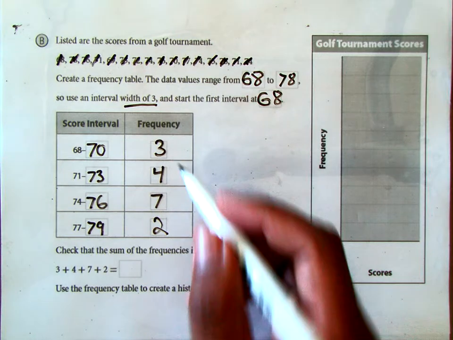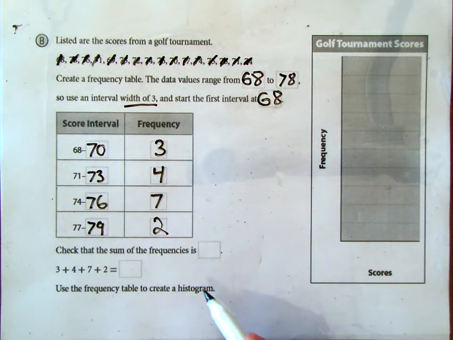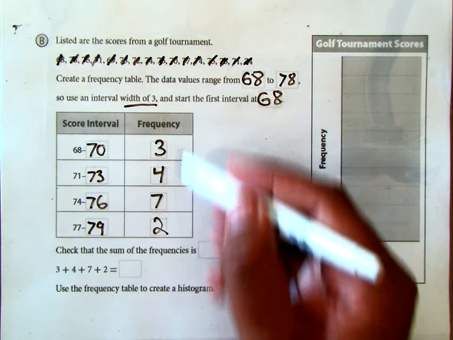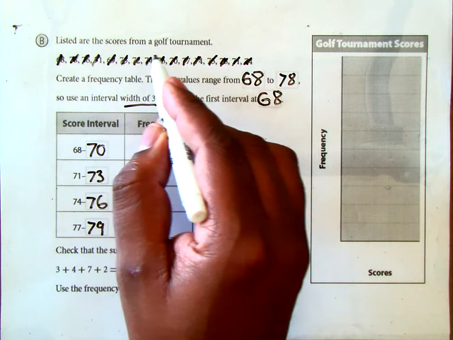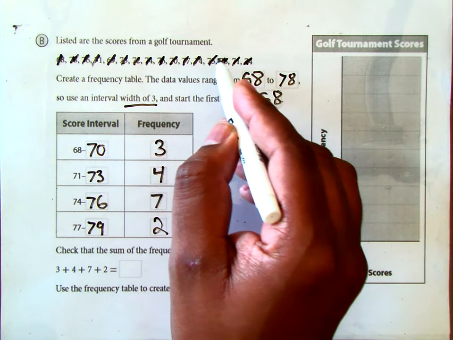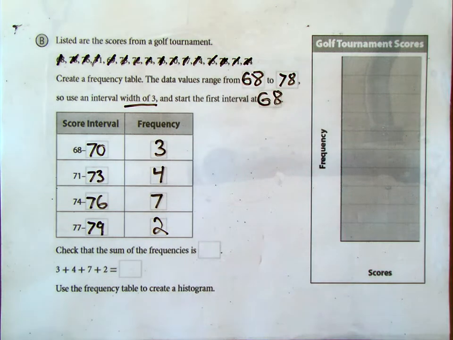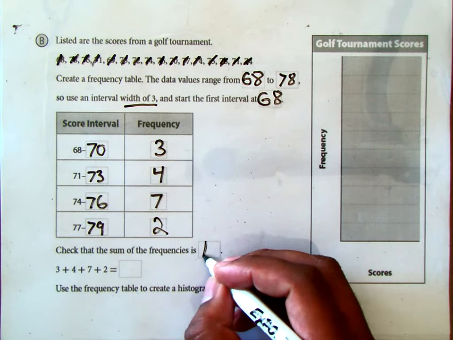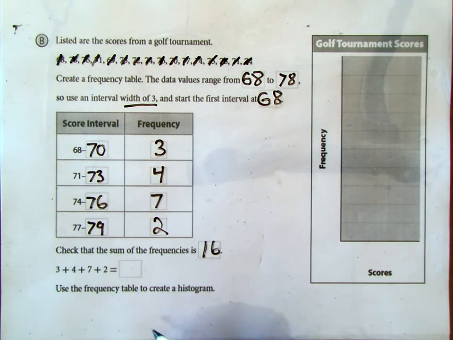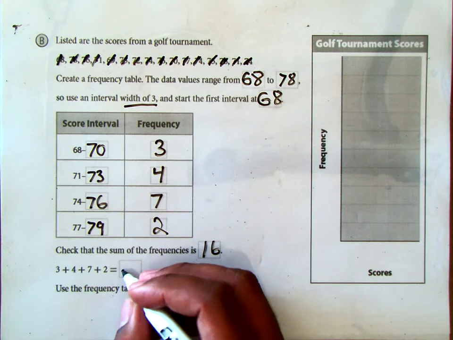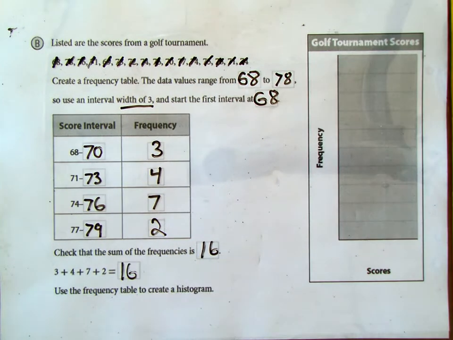Now, I'm going to check to make sure I have the same number of entry points as I do the number of frequencies. So I've got 1, 2, 3, 4, 5, 6, 7, 8, 9, 10, 11, 12, 13, 14, 15, and 16. So I have 16 here. And if I add 3, 4, 7, and 2, I get 16. So that checks out. So that's the frequency table.